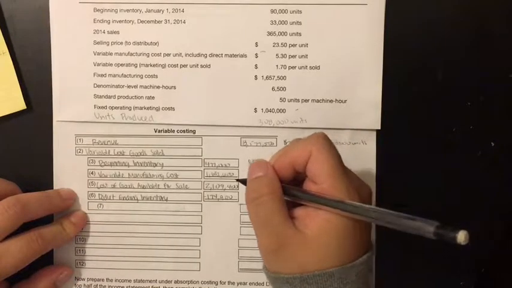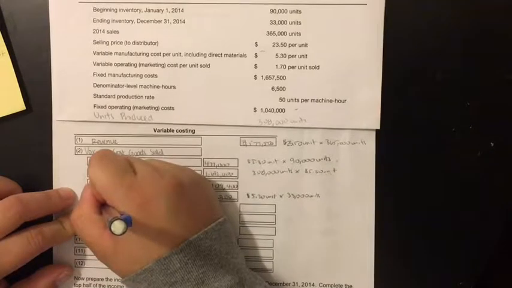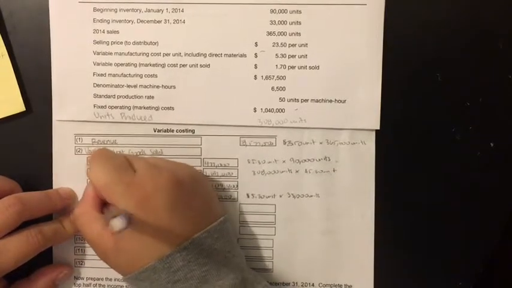Next, we're going to want to find our variable cost of goods sold.